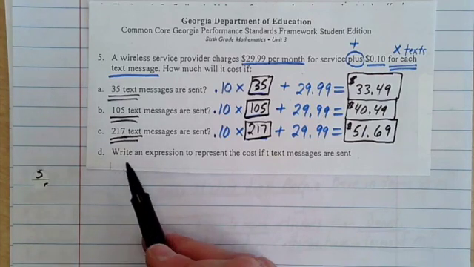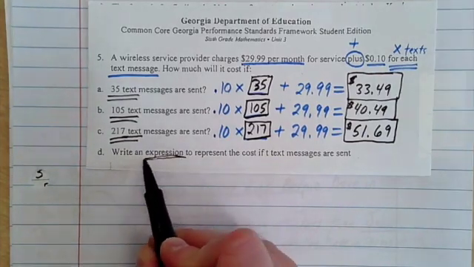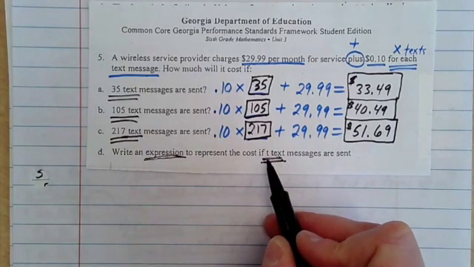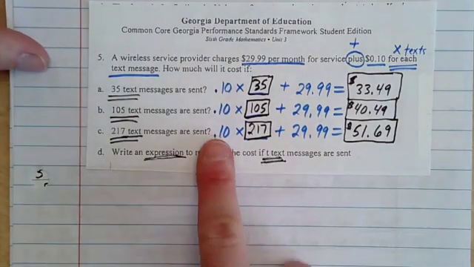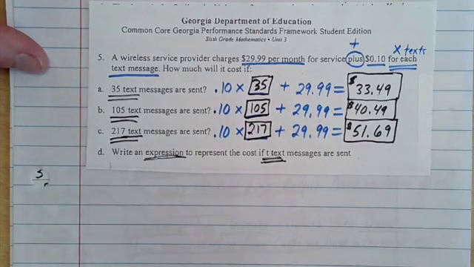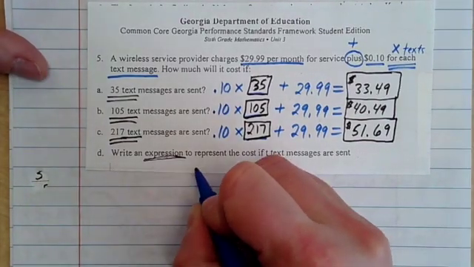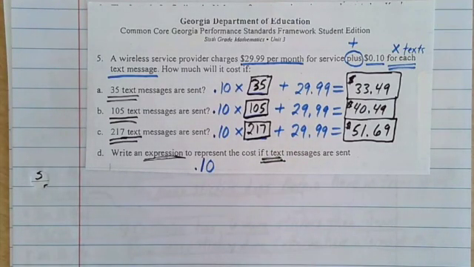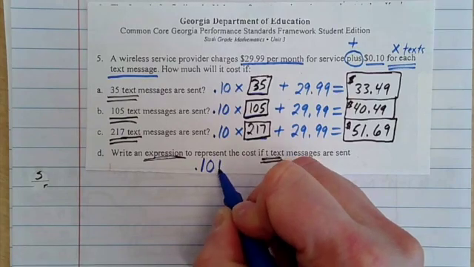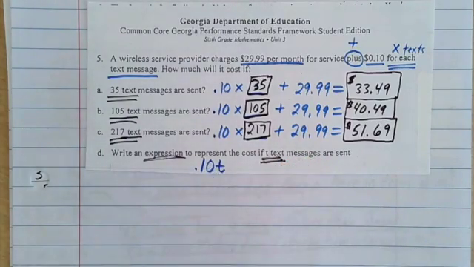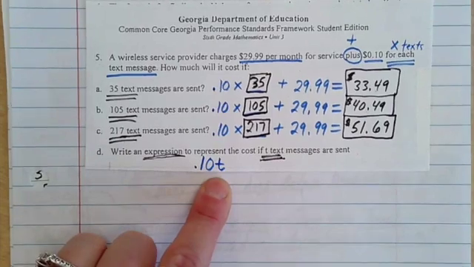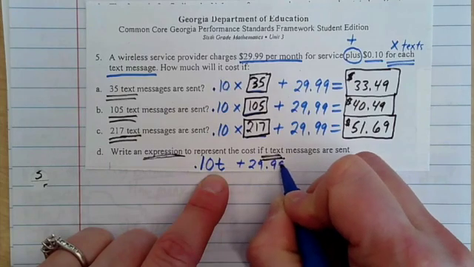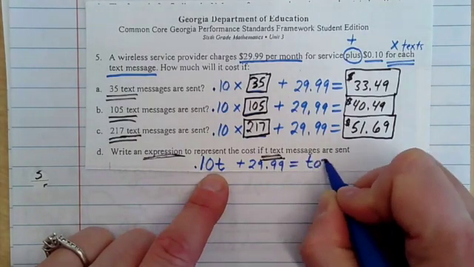What if they just ask you to write an expression to represent the cost if T text messages are sent? So you need to use the variable T. So we know in this, what I wrote in blue is always the same. You're always being charged 10 cents. But then you have to times it by T. Well, if you remember when we're writing it for t, you could put 10 next to the t, right next to each other. That's a form of multiplication. So 10 cents times the t, and then you are going to add 29.99, and that would equal your total bill.